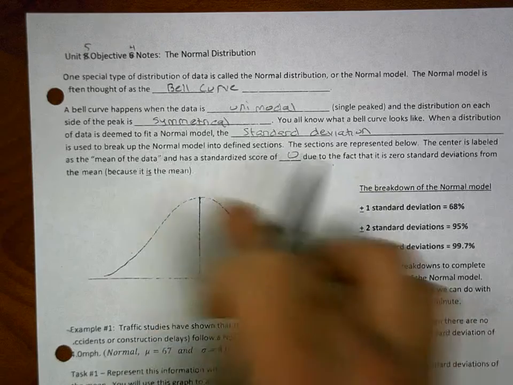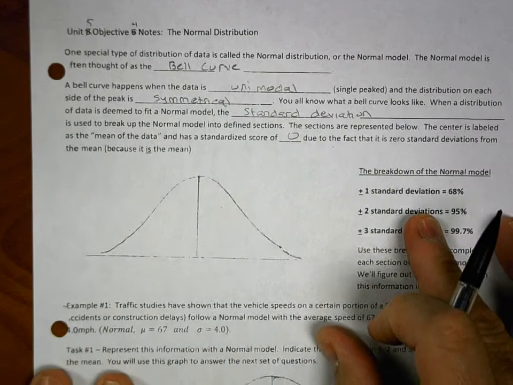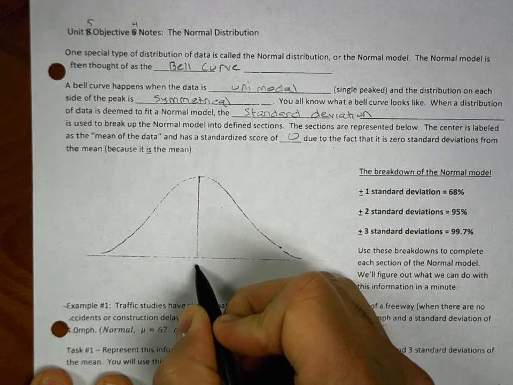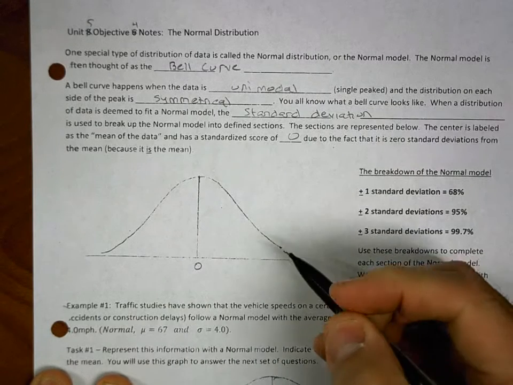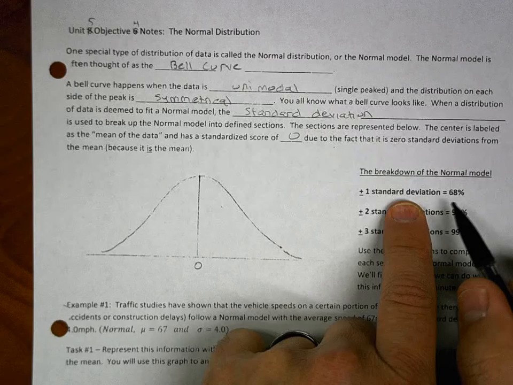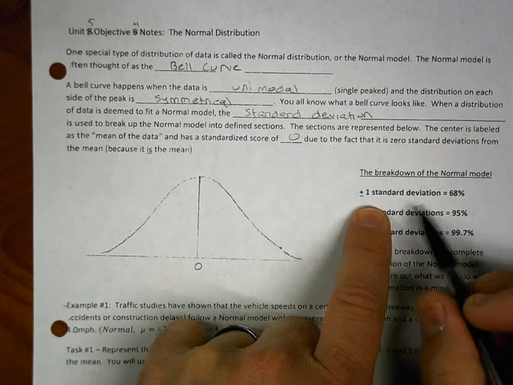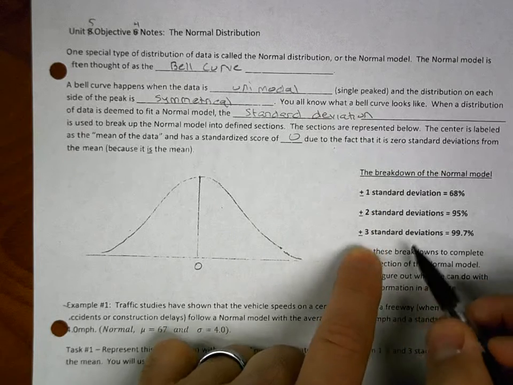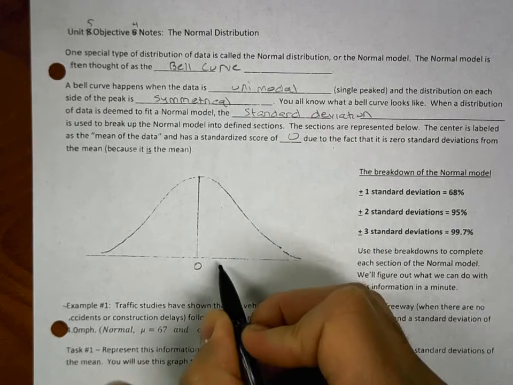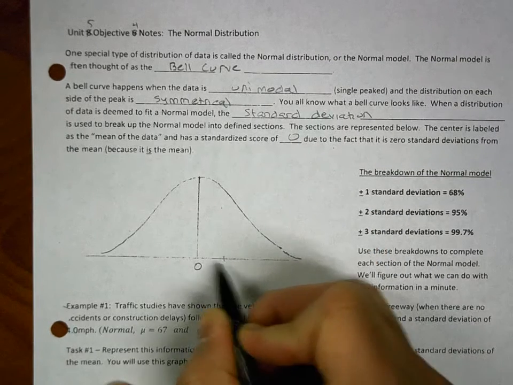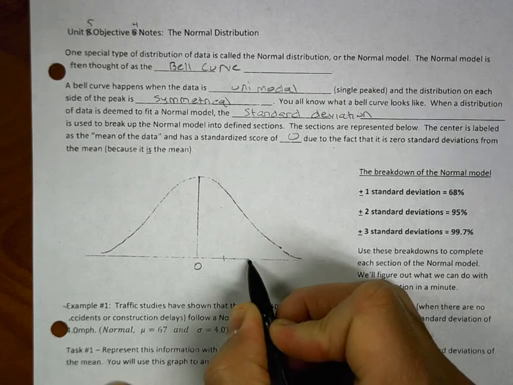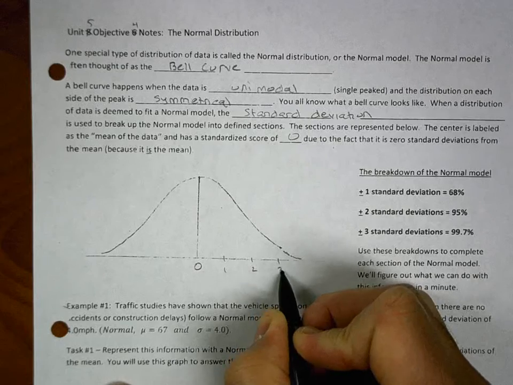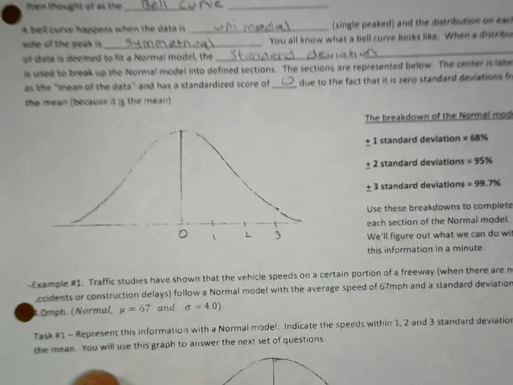So let's go ahead and fill out this little bell curve using our standard deviation. In the middle, we're going to put 0. Then this breaks down into 1 standard deviation away, 2 standard deviations, 3. Try to draw this evenly: that's 1, 2, and then 3, about there.